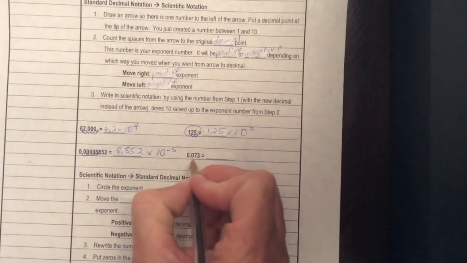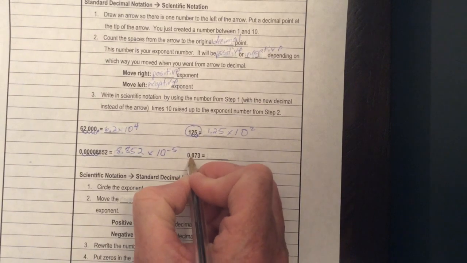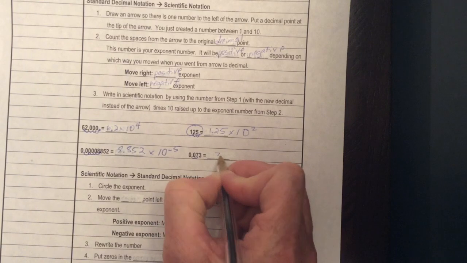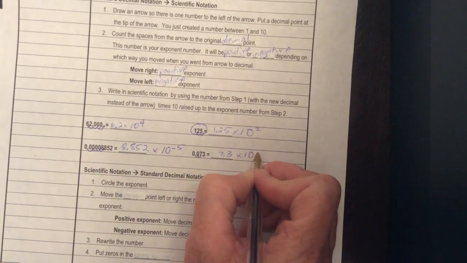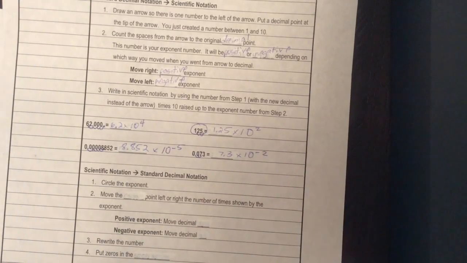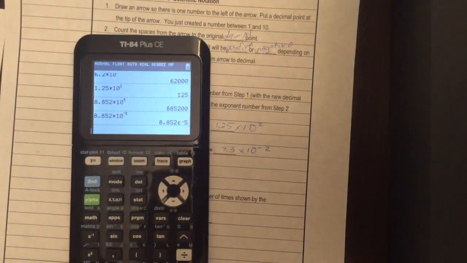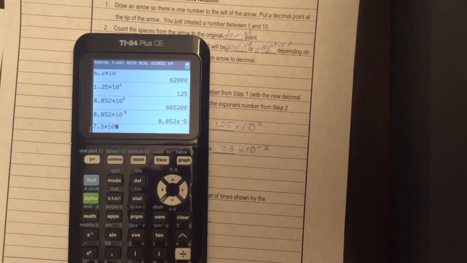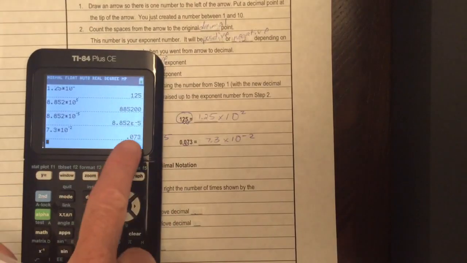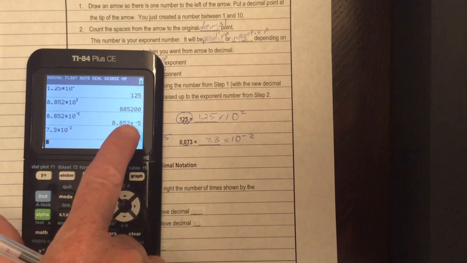Yep, we went 5. And this one here, let's see if this works on the calculator. We're going to go over 1, 2. So it's going to be 7.3 times 10 to the negative 2 power. Let's see. 7.3 times 10 negative 2 power. There. So that one did work. This one was too long, so we got an error, but that's okay.